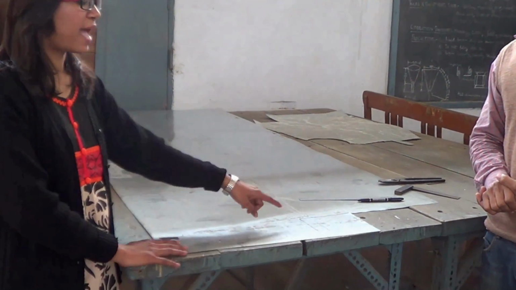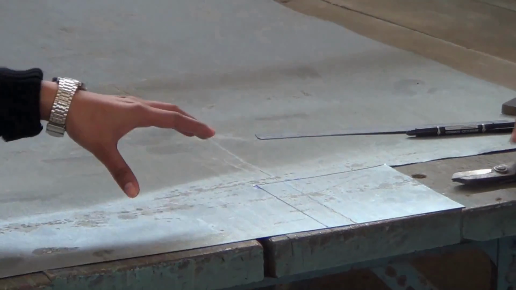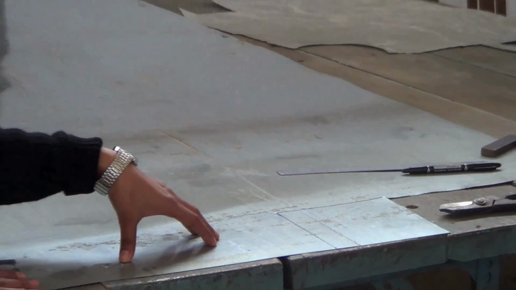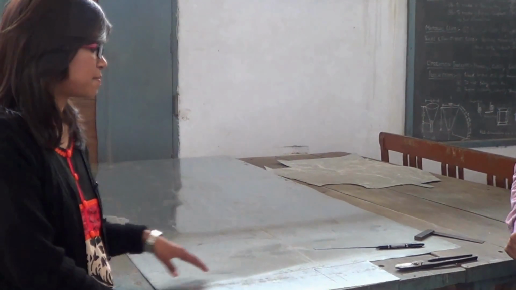Now we are going to demonstrate how we are going to make a square tray of size 100 cross 100 cross 25 millimeter cube. For this we take a metal sheet, and the process includes measuring of size 160 by 160 so that we can compensate for the allowances of edges and flaps. And then the second step is marking on the sheet.